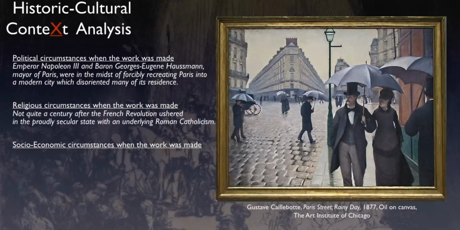What did I find under religious circumstances? It's a very secular society. This is less than 100 years after the French Revolution, and the country had gone from being very Roman Catholic to being very secular. So the people who are in Paris at this time and within this society, they really were not dependent on God. They were not dependent on religion. It wasn't part of their daily lives.